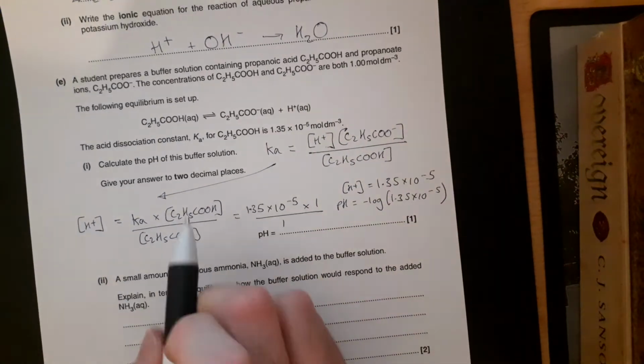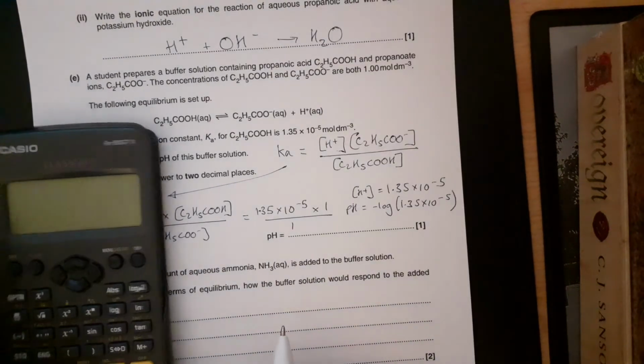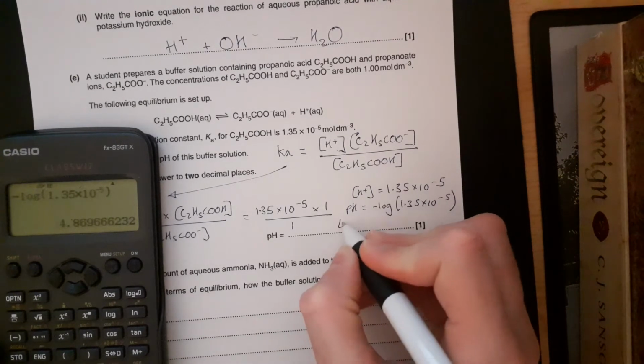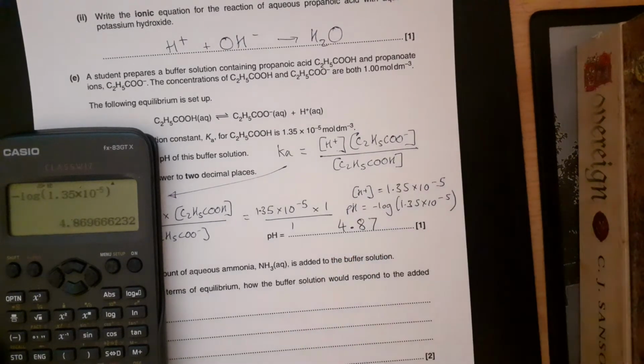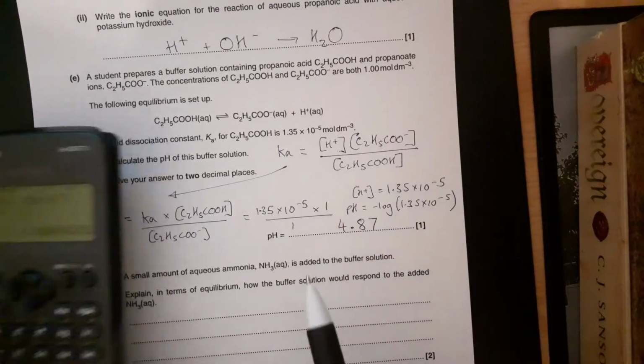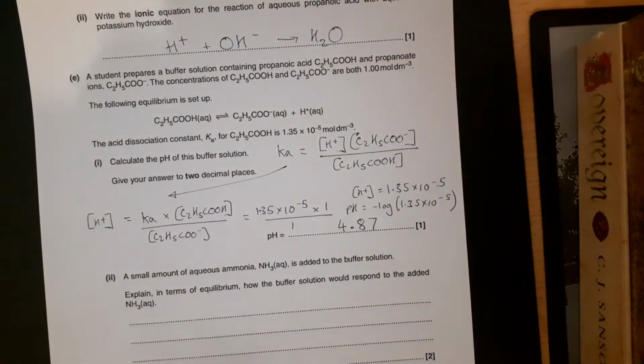So let's just work that out. We need to do it to 2 decimal places. Let's be careful there. So we're going to do the negative log of 1.35 times 10 to the minus 5. And it's 2 decimal places, so it's 4.87. Okay, that's quite nice. So those both being 1 is what's made that question much easier.